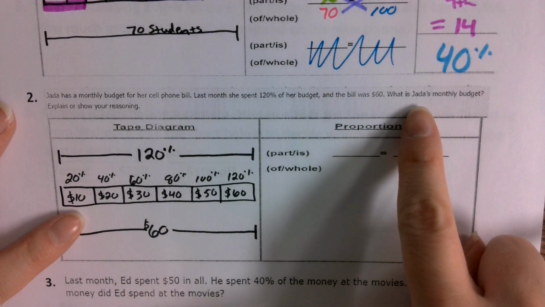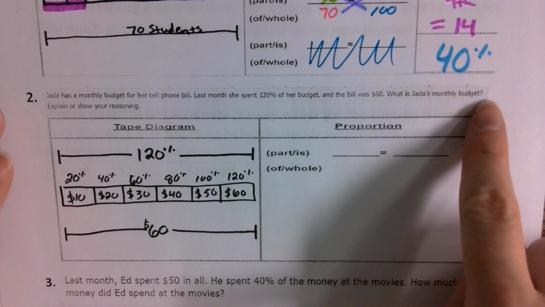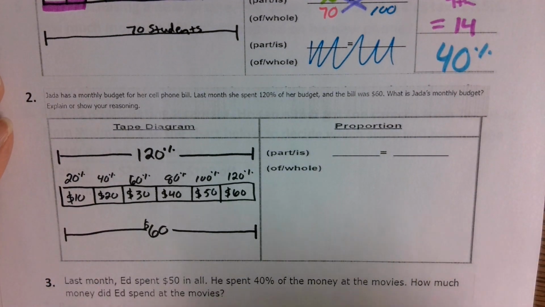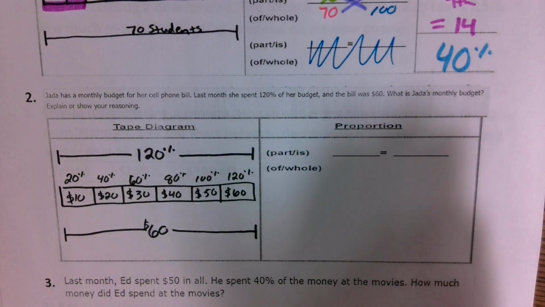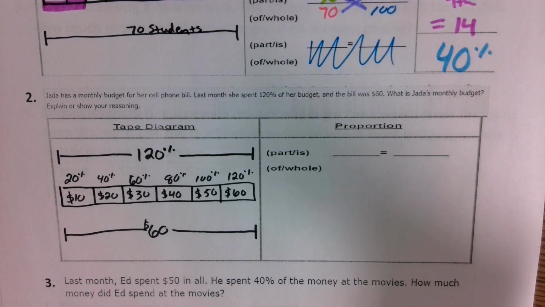So now the question wants to know, what is Jada's monthly budget? What percent will represent her monthly budget? 120% is her going over her budget. What percent represents her monthly budget? How much she's willing to spend?